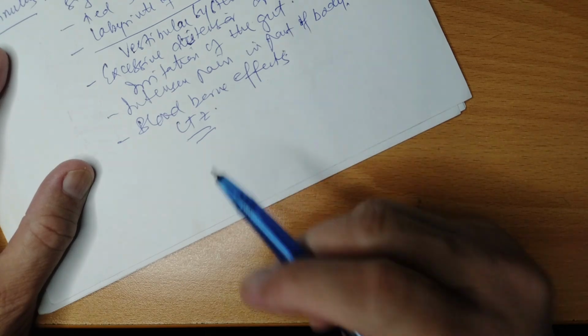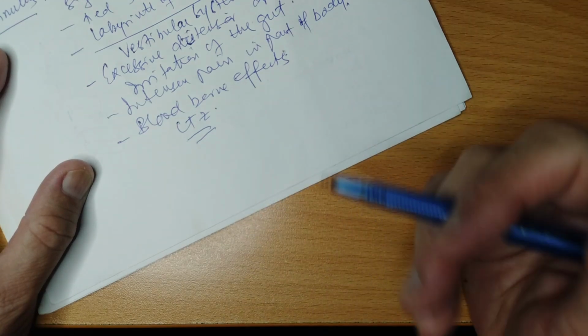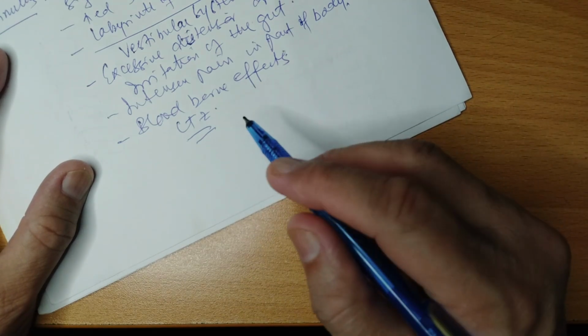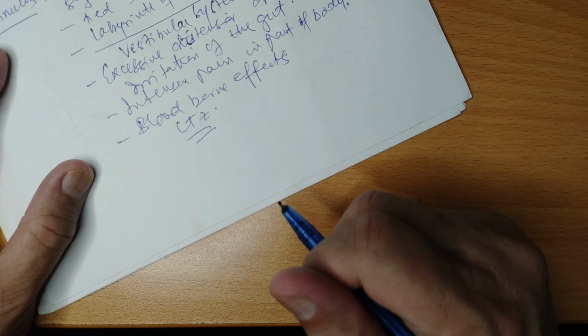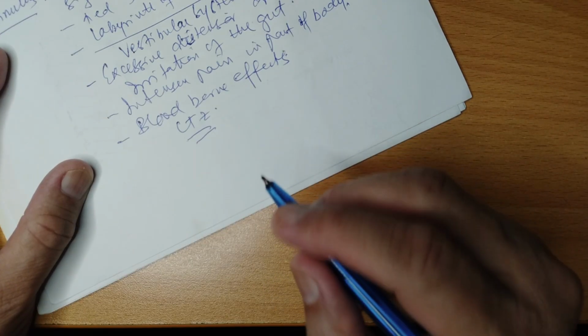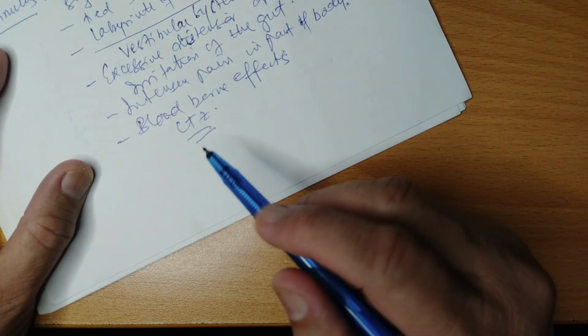So certain metabolic disturbances can also produce this, like uremia or renal failure, in some cases of diabetes, and patients with severe disease of the stomach.